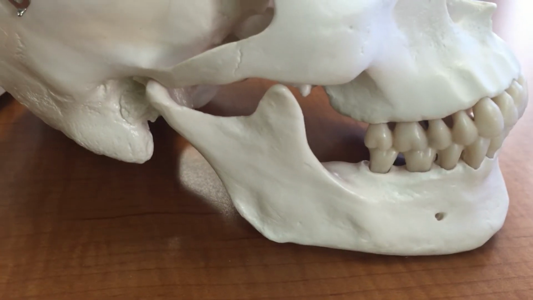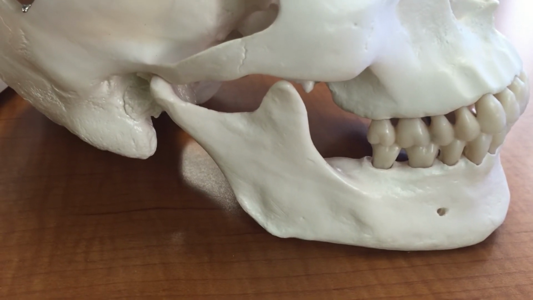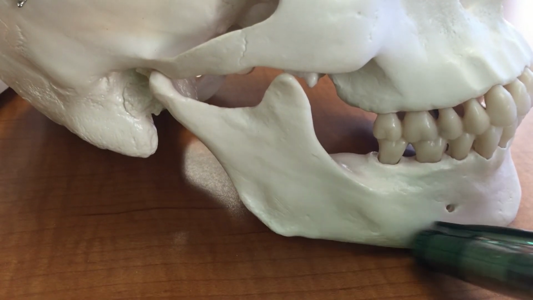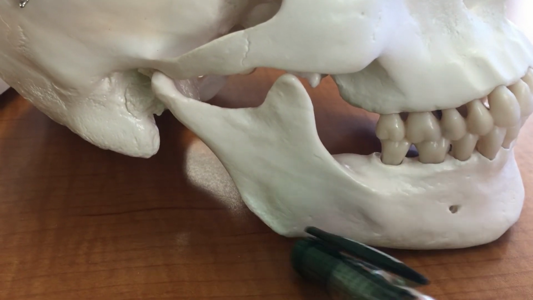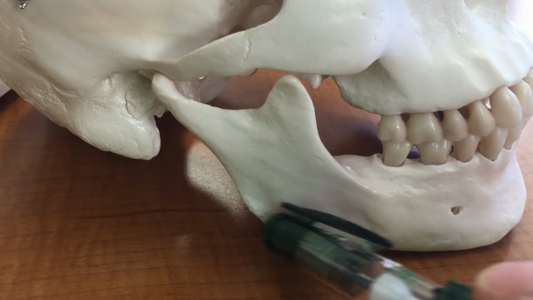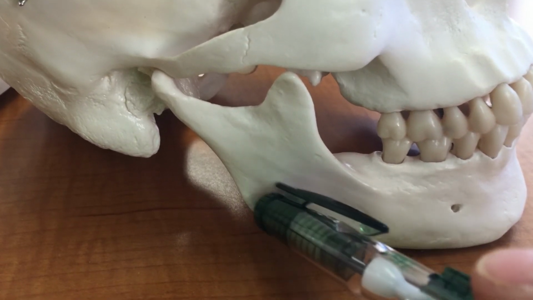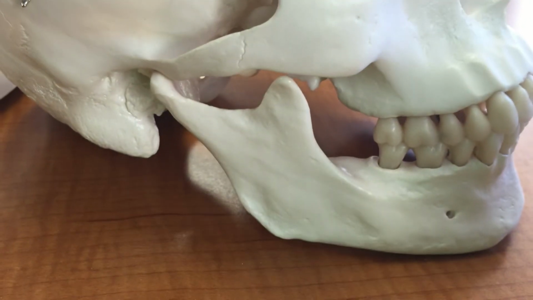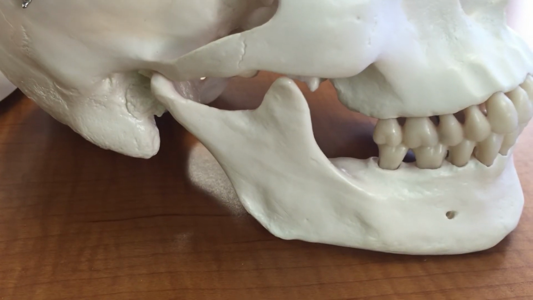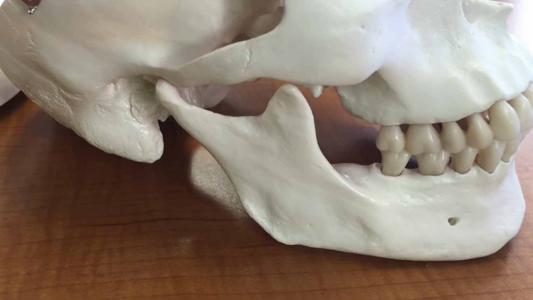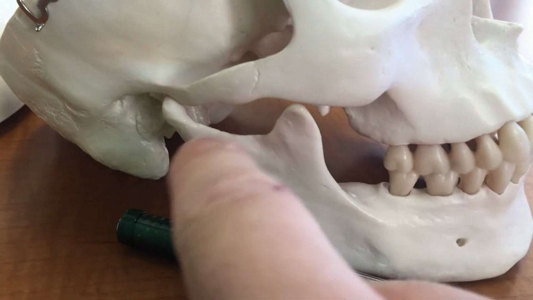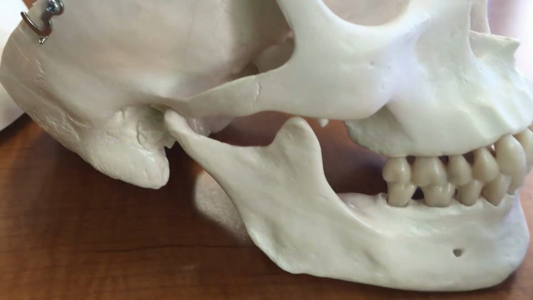There are three different distinct regions to our mandible. The body is where our chin is. The angle is where the mandible takes an angle as it starts to move towards that temporal bone that we talked about, and we call that part up here the ramus.